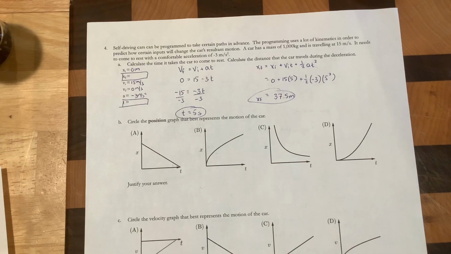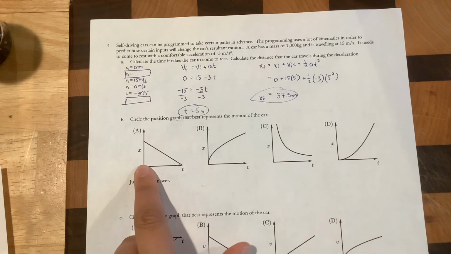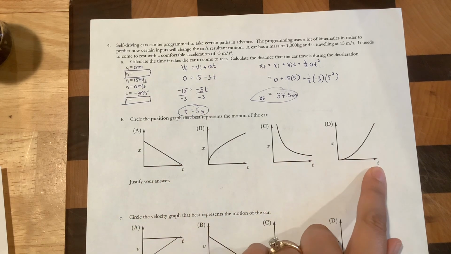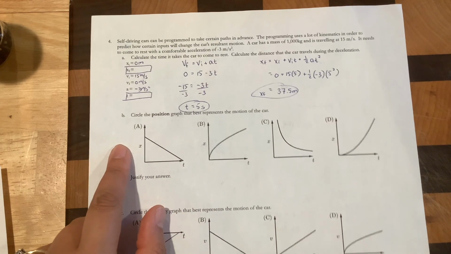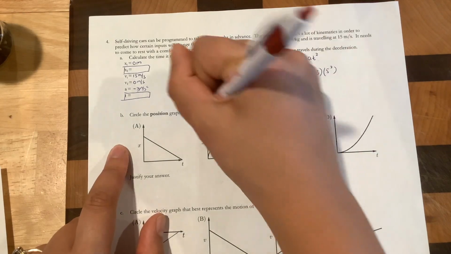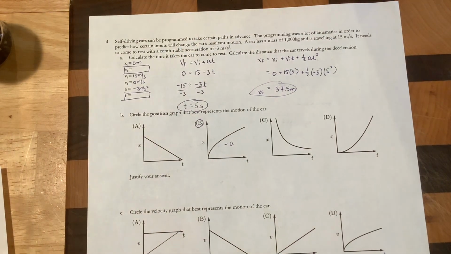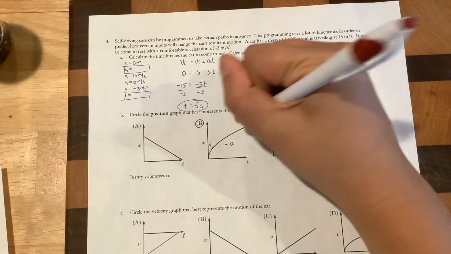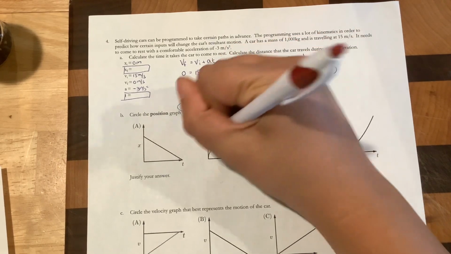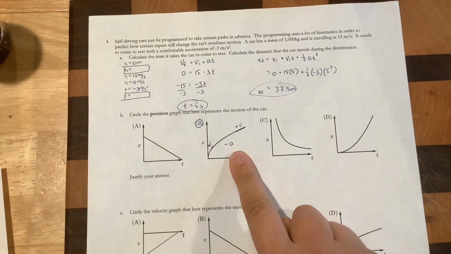Since this is something that has a positive velocity to start and is slowing down, I'm looking for this position graph with a negative acceleration. So which one of these has that smiley face? Yeah, that's B. B is the one that shows negative acceleration. So notice the velocities are positive because these slopes are positive. But the acceleration is negative because it's that downward facing curve.